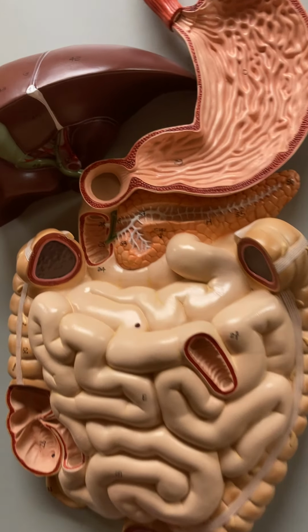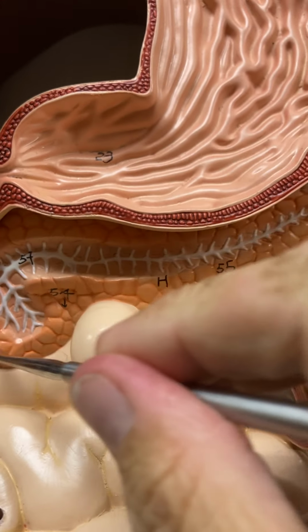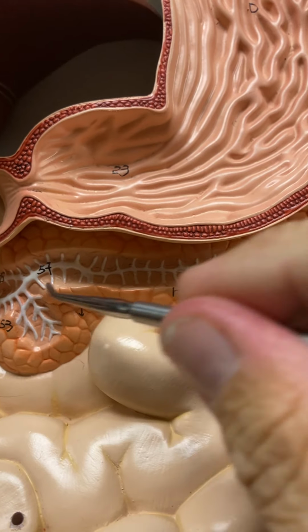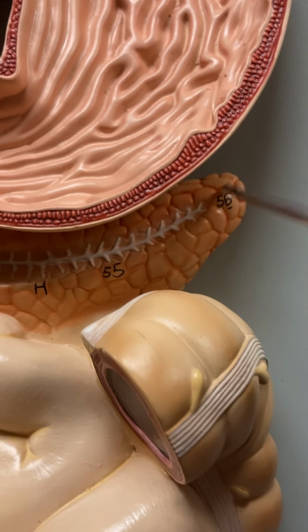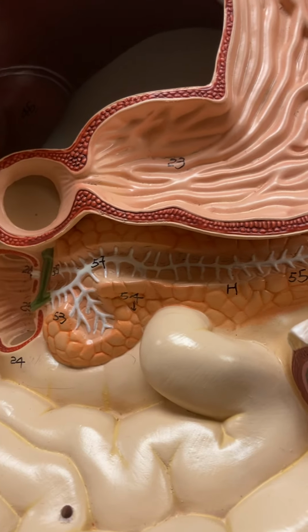Pancreas does have some parts. This is actually the head of the pancreas here, tucked into the duodenum. The tail is going to come back here and touch the spleen. The middle part's the body.